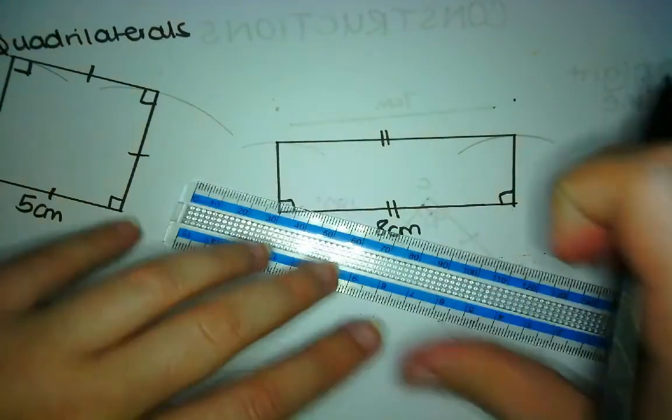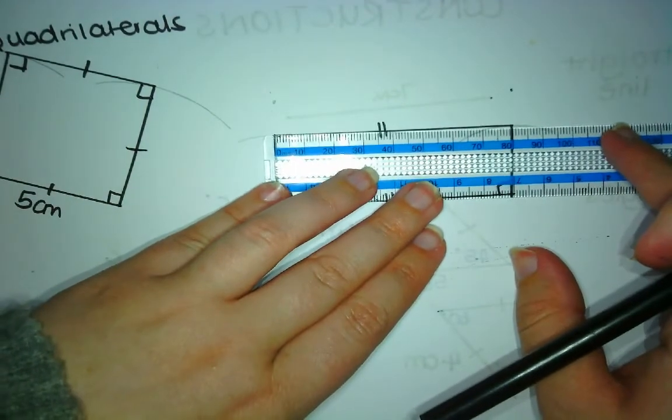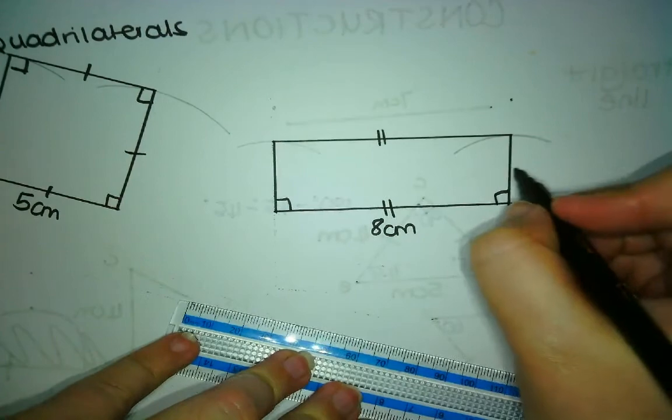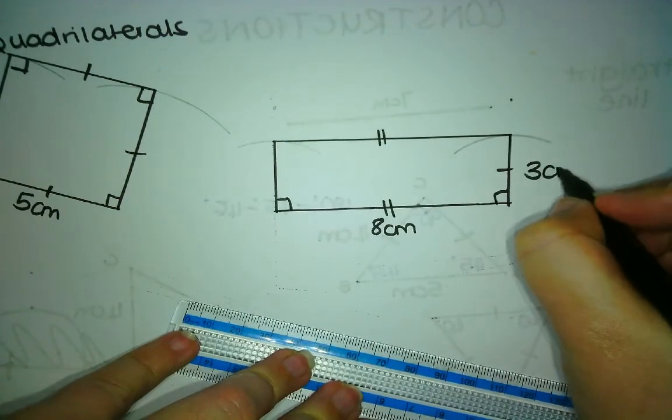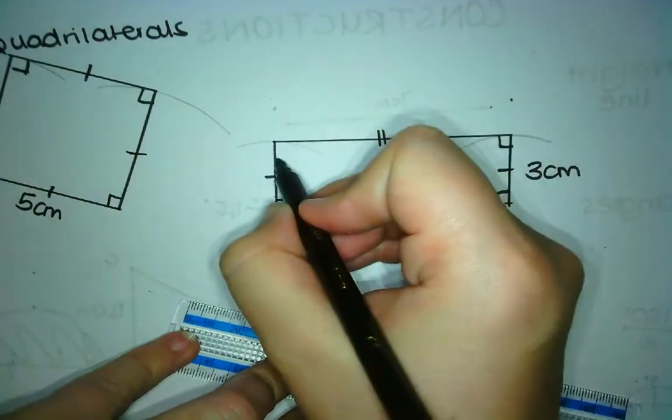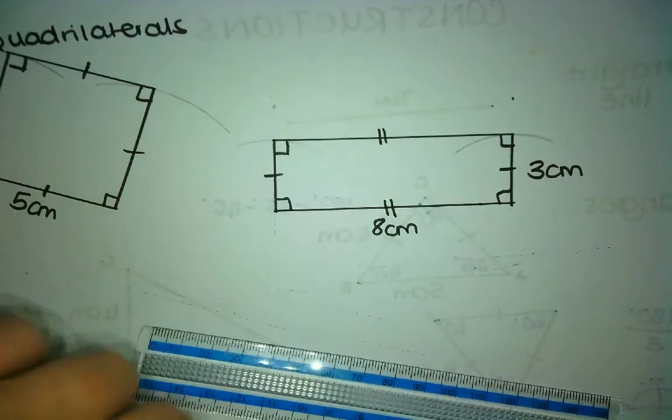So that means that if this is 8, the top one is also 8. You can actually measure it, it should be the same. So there we go, as you can see it is 8 centimeters. And then this is then 3. You just need to tell me that it's 3. And then you just show that those are both the same. And there is my rectangle.